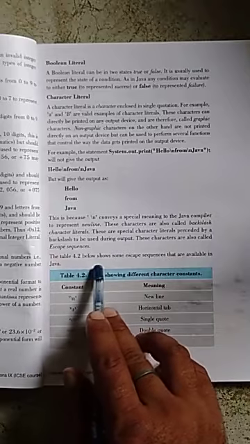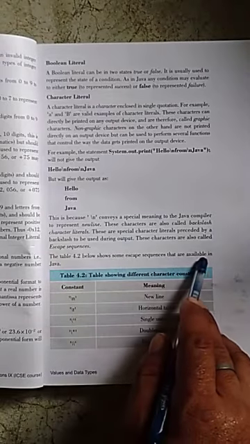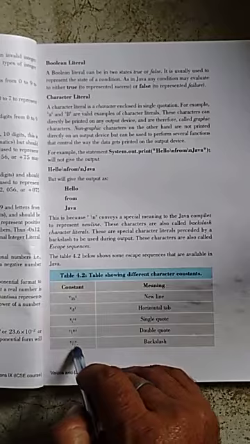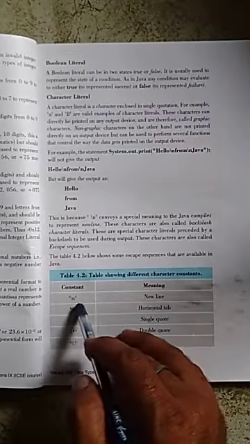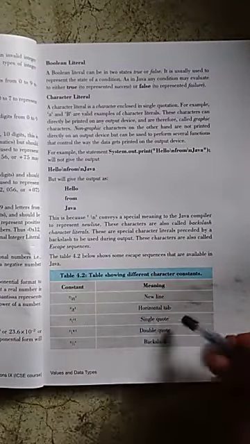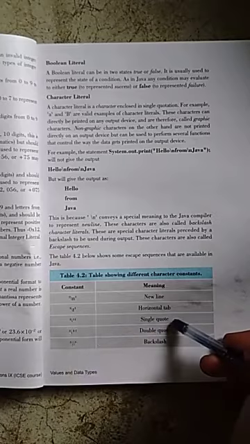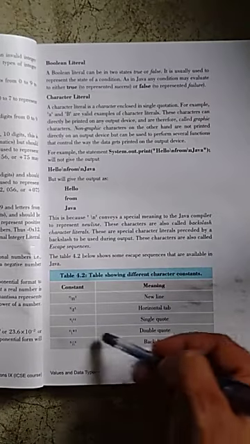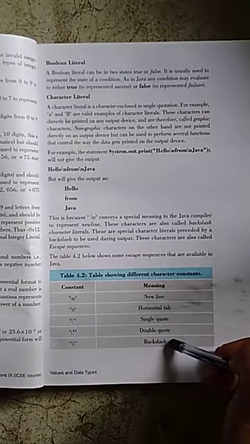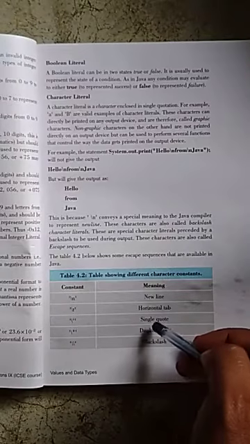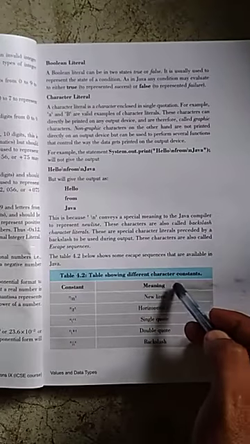The table below shows some escape sequences available in Java: \n new line, \t horizontal tab, single quote, double quote, backslash. These are some of the different character constants.